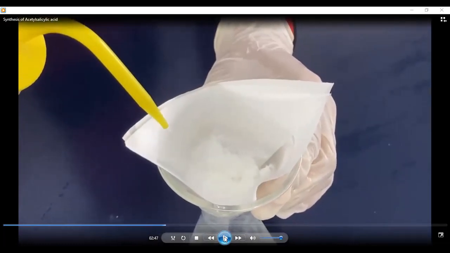Okay. Now, the purpose of adding cold water or cold distilled water to your mixture is to induce crystallization. Our aspirin is insoluble in cold water, so it can crystallize in cold temperatures.